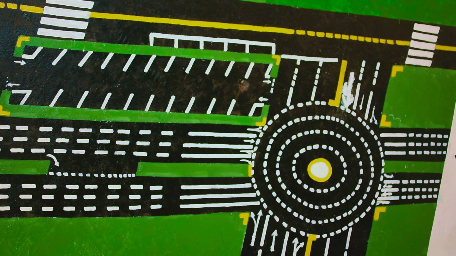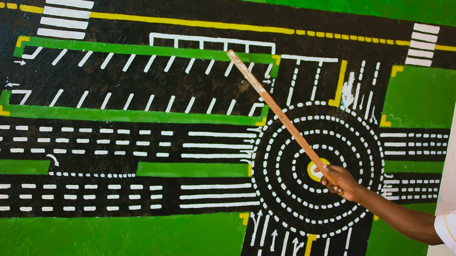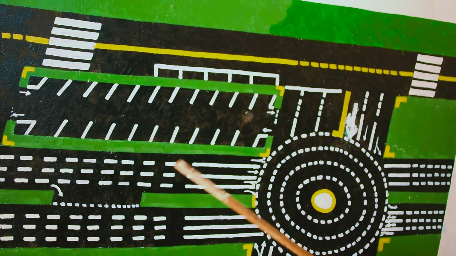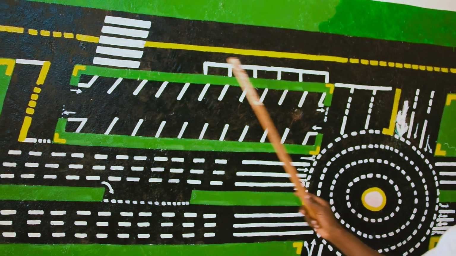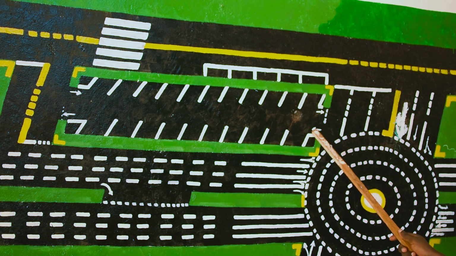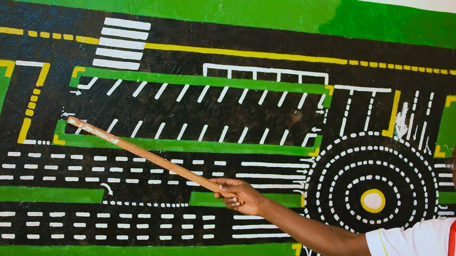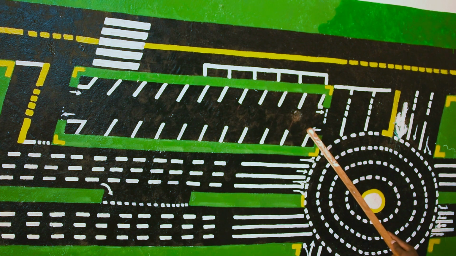no use of entrance as exit and vice versa. This parking has two sections of parking, this one and this one. If you want to park on this side, this is your entrance and this is your exit. When you want to park on this side, this is your entrance and this is your exit. So don't exit through here, or enter through here. This one is an exit, this one is an entrance. Rule number three, parking must begin from the farthest end.